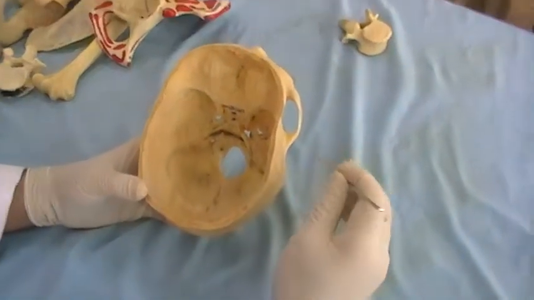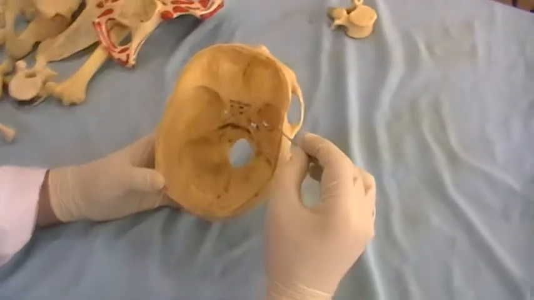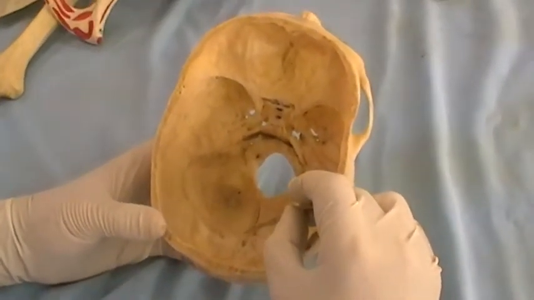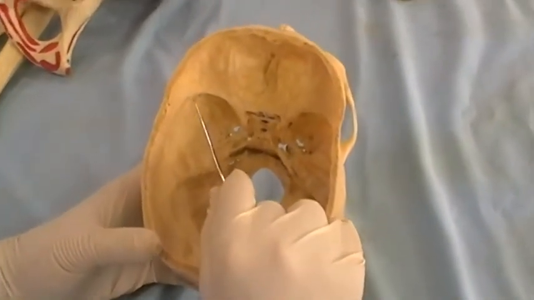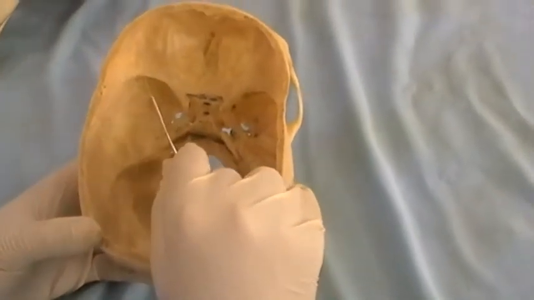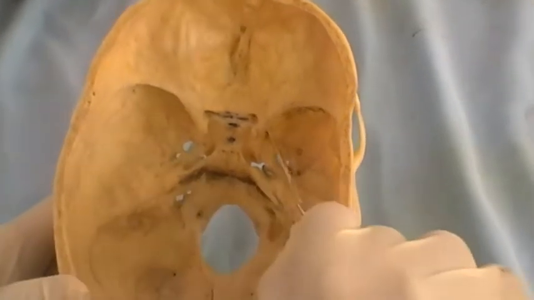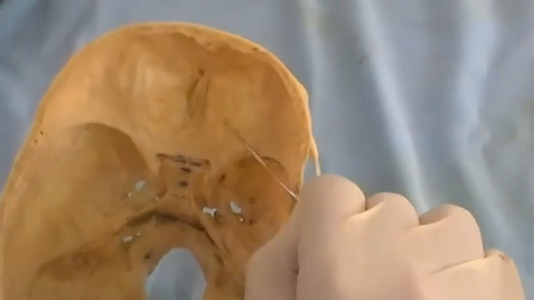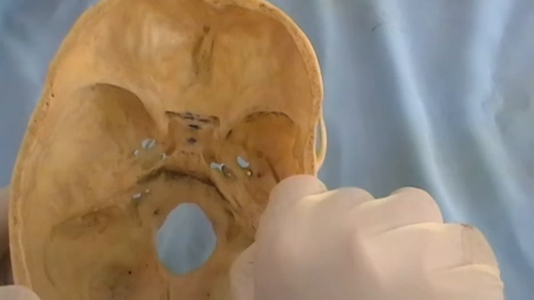This is the base of the skull, which is divided into the anterior cranial fossa, the middle cranial fossa, and the posterior cranial fossa. What's important for us is this is the lesser wing of the sphenoid bone, and this is the free border of the lesser wing of the sphenoid bone, which marks the anterior cranial fossa and the middle cranial fossa.